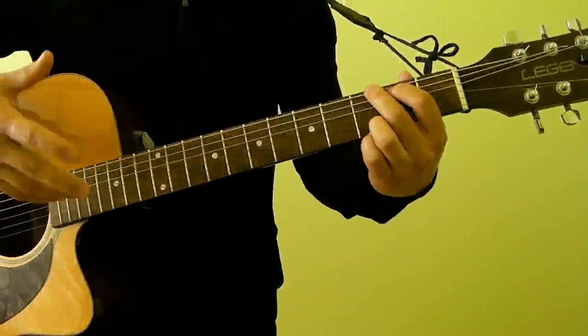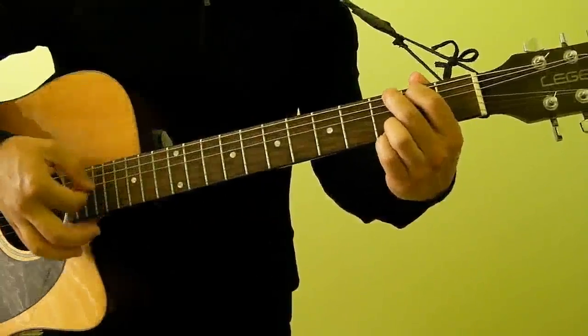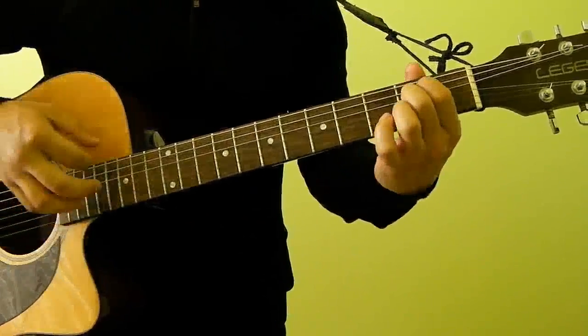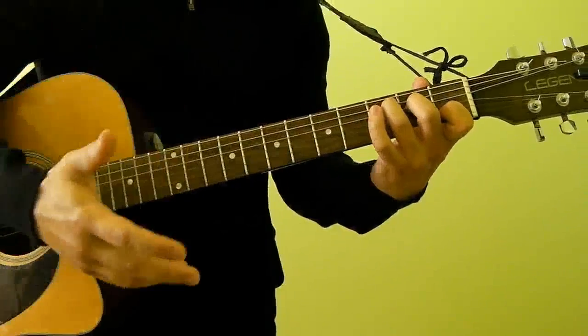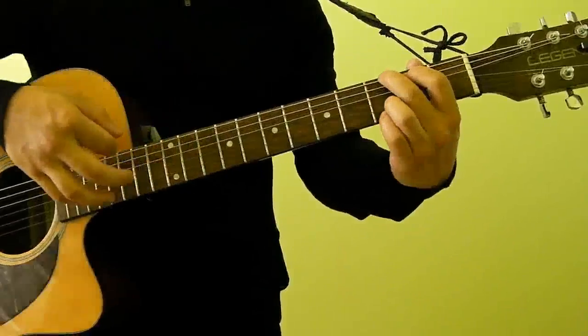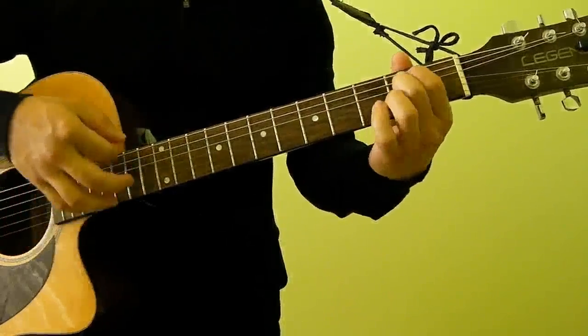So the standard sequence for this chord progression is G, D, E minor, and C. Okay, that's a standard chord progression where you're going G, D, E minor, C.